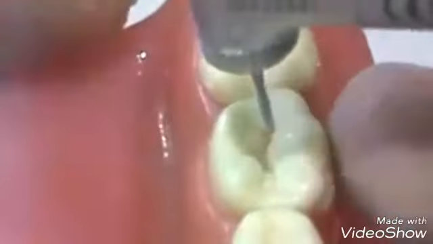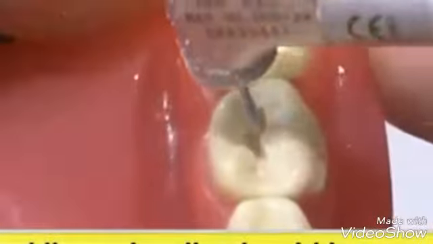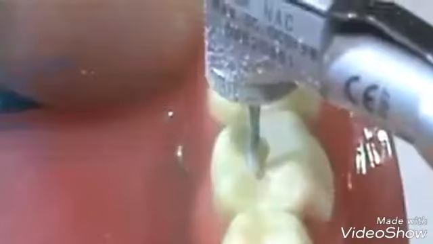This is done by tilting the fissure bur and cutting under the cusps, both the buccal and the lingual cusps.